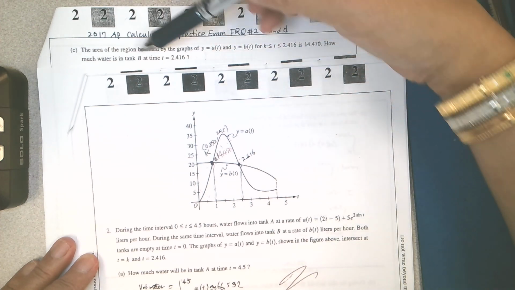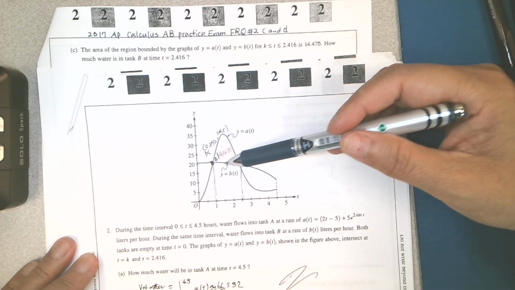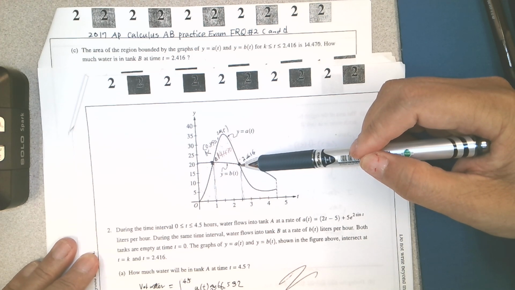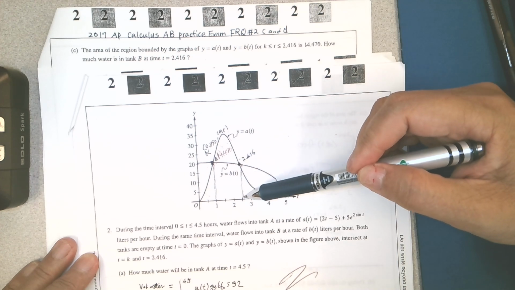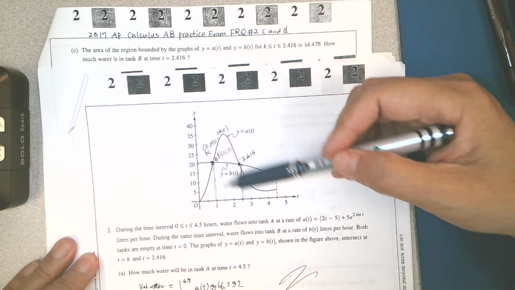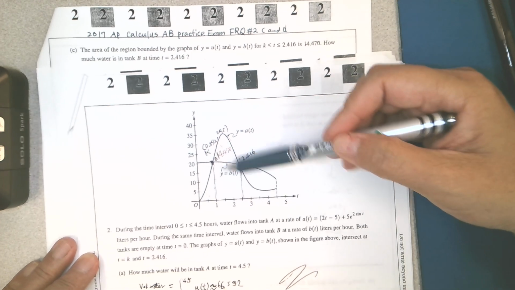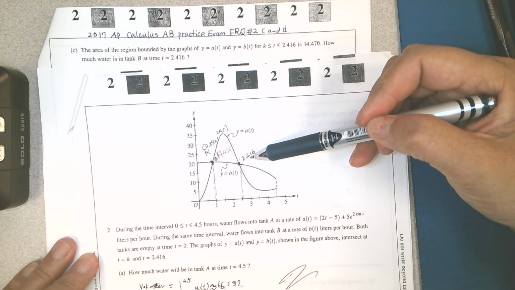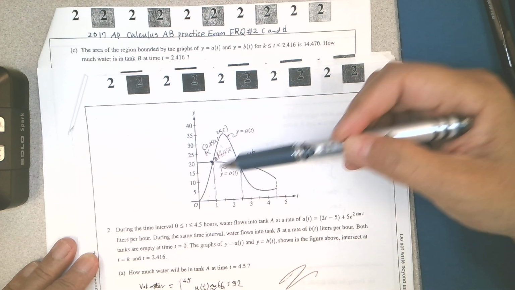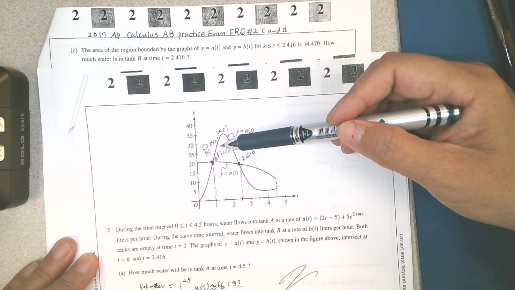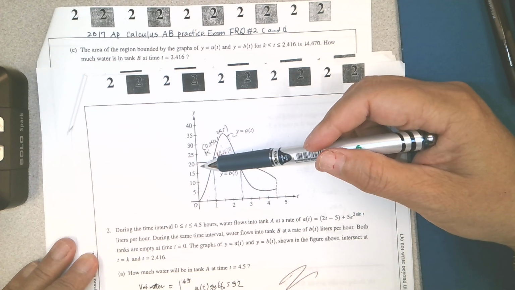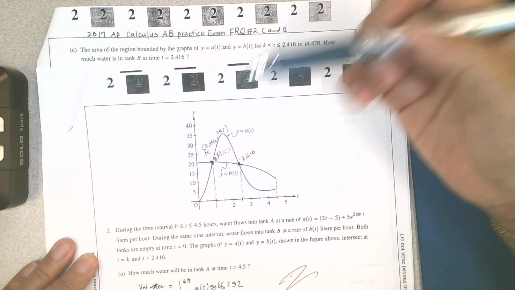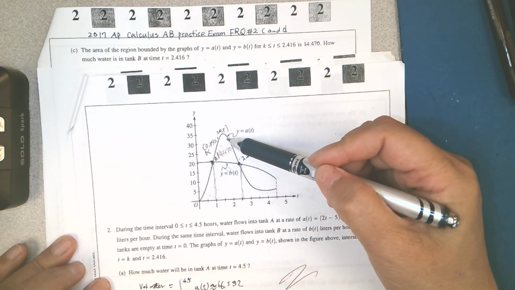They are looking for how much water is in tank B at the time t equal to 2.416. So they are looking for the area under the curve of B from 0 to 2.416. What we need to do is find the whole area here, minus this area, and add this area, and then we get the area we want. So find this area first.